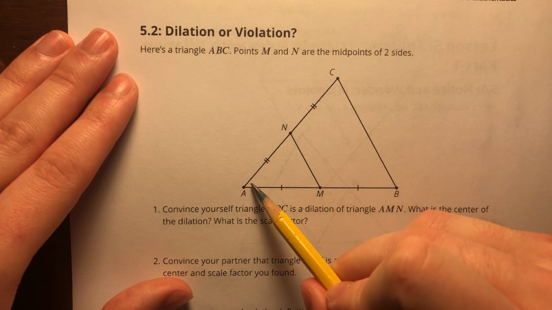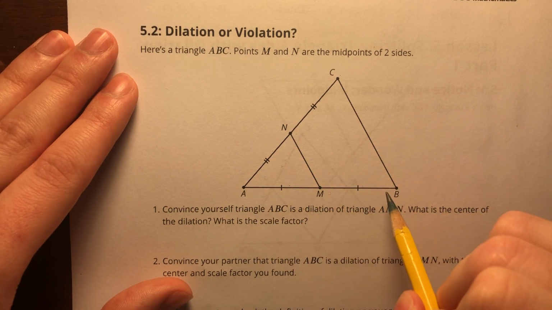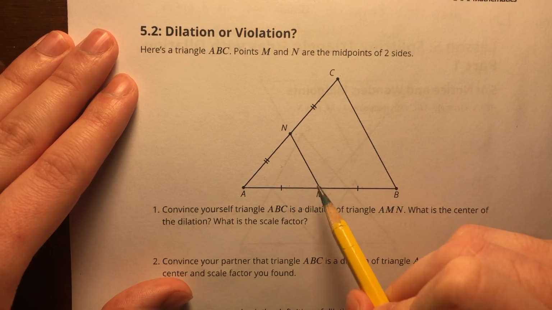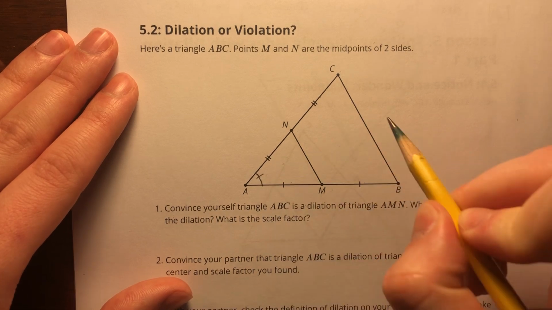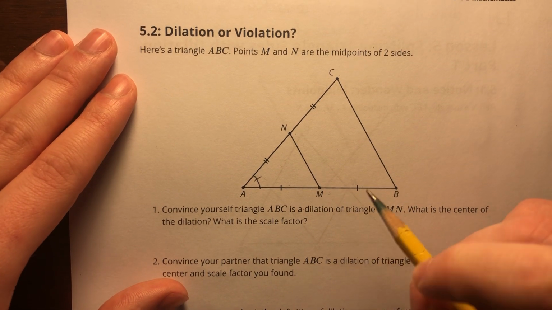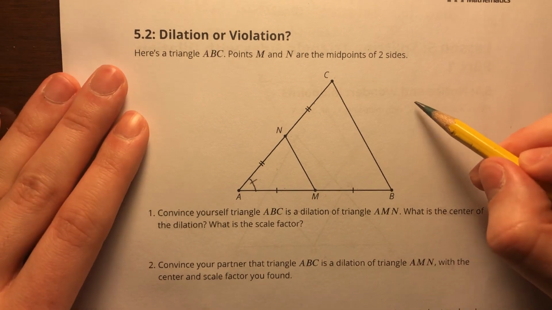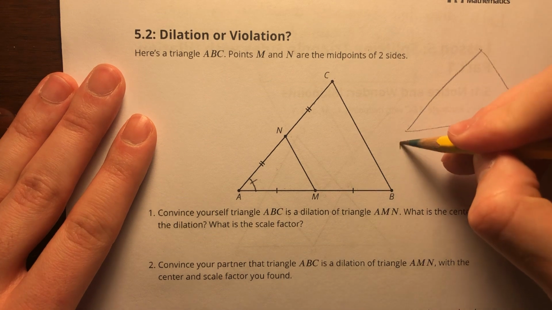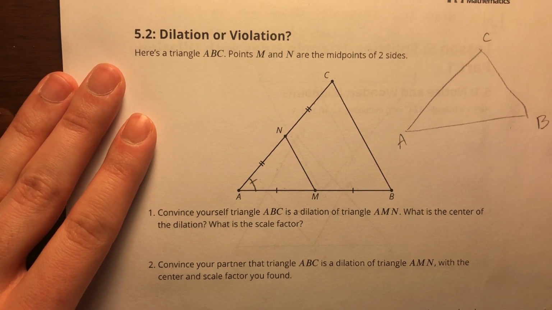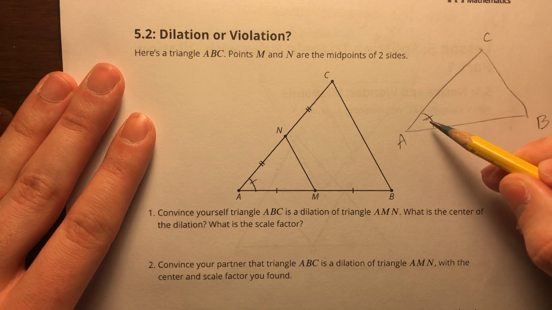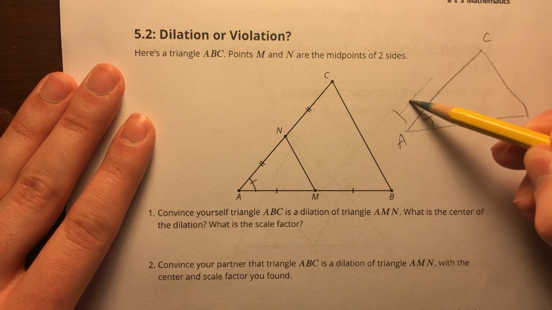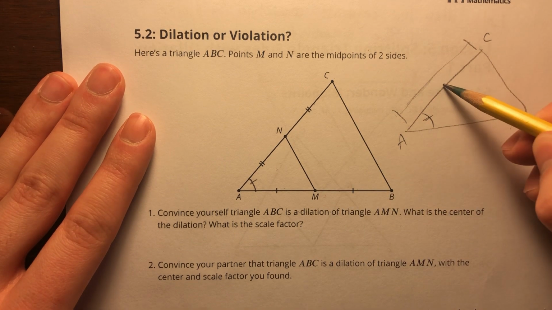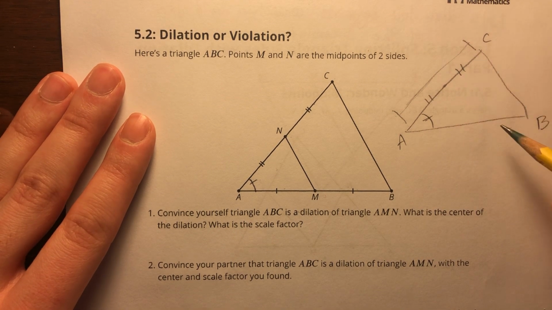So we notice that they both share this angle CAB or NAM. All right, so we can say that this angle is congruent in both triangles by the reflexive property. All right, and I'll draw this on the side here just to really drive home that point. If I draw that big triangle here, ACB, all right, I've got that same angle right here. And then I also know that this entire side is the combination of those 2 hash marks.